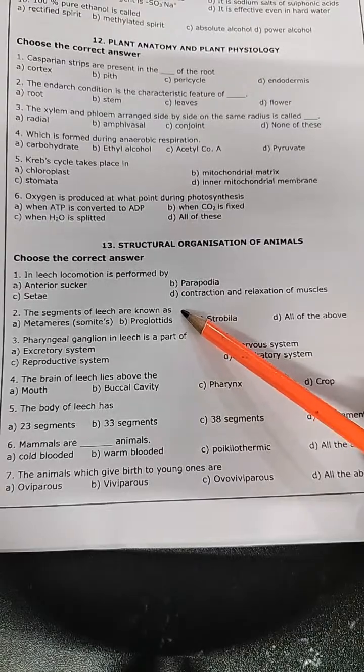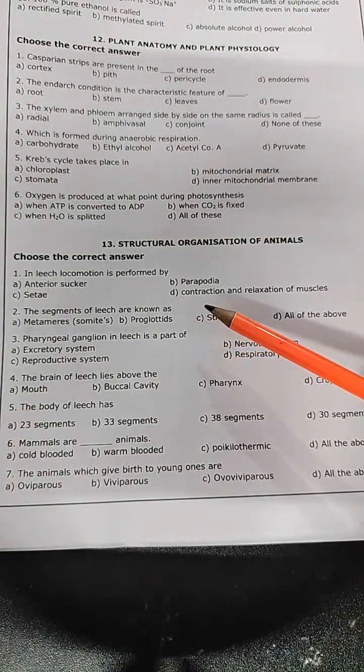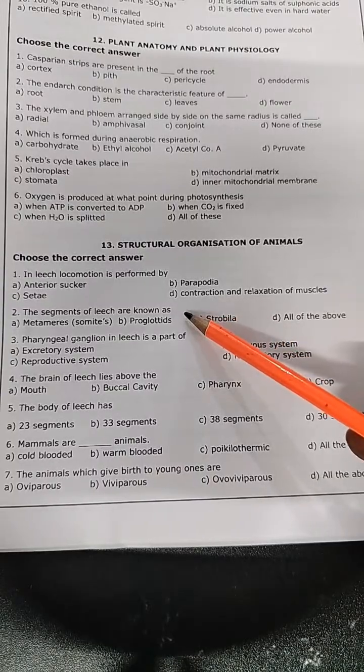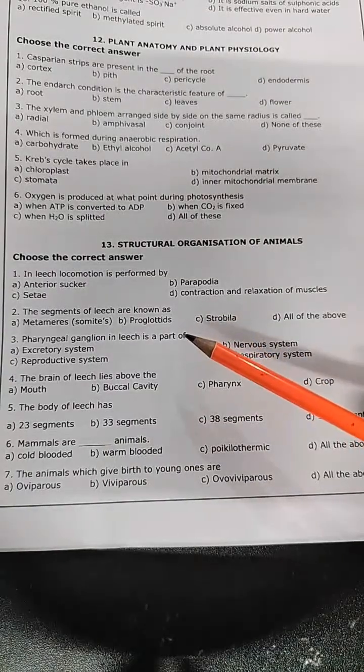Second one. The segments of leech are known as. I want you to answer question number 2 in lesson number 13.